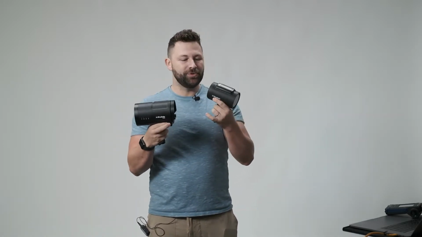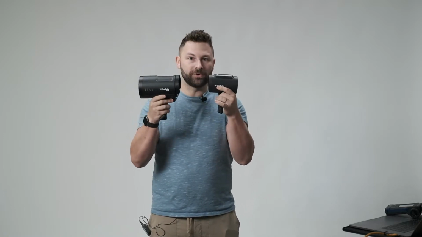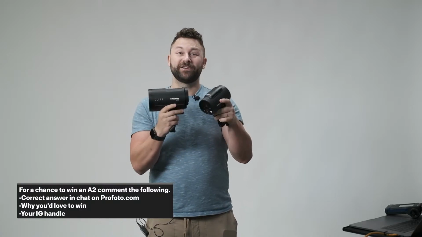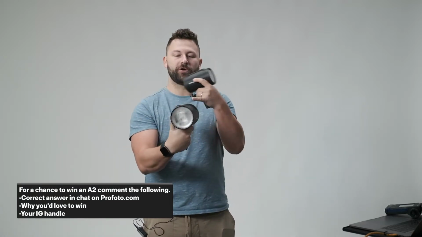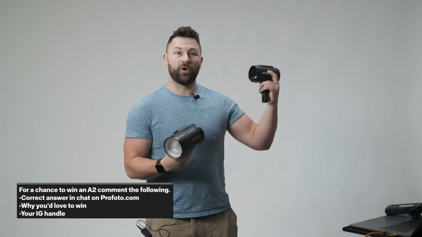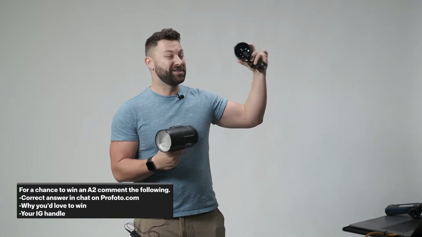Obviously, the A2 is meant to be a lot smaller than the B10. This works off our A series of stuff, so it's got the A series battery. It works with the click gels in the front. Really cool stuff. Whereas your B10 is your traditional 100mm mount, so it works with all the OCF accessories and all that kind of good stuff. You have all the softboxes and stuff to choose from.